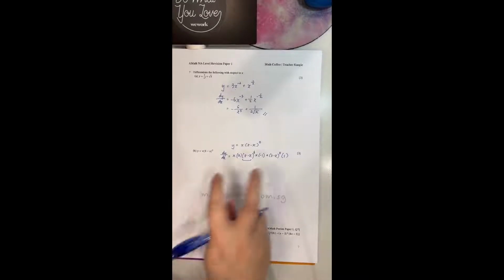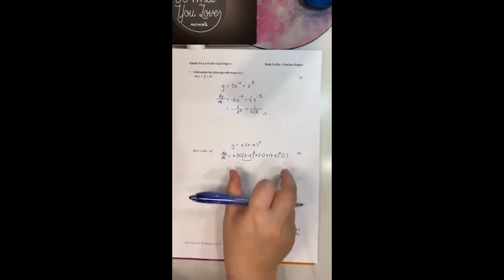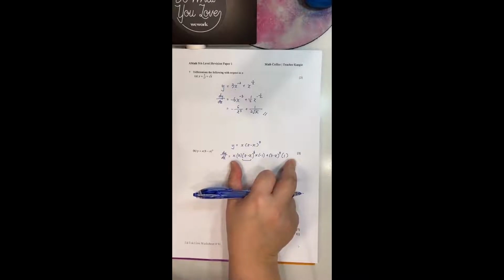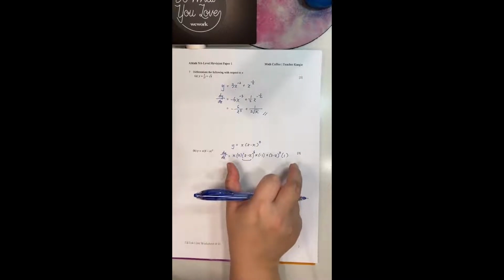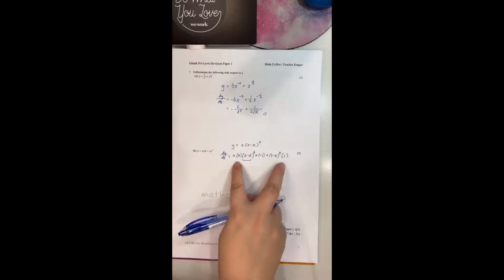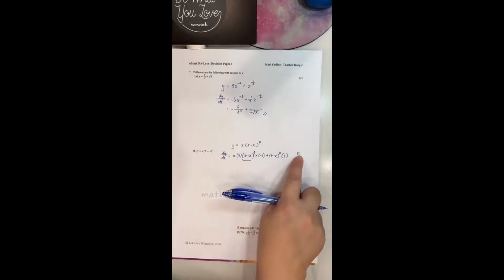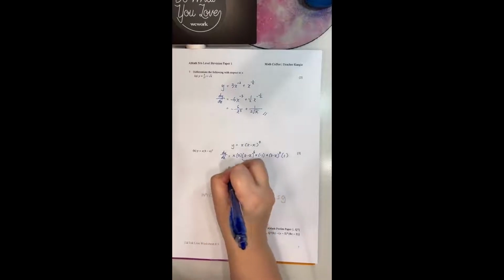Okay? So maybe 70% of the students know how to apply this, but they don't know how to simplify this. Because if you leave your answer in this form, you're not going to get the full 3 marks. So you need to further simplify. Now I'm going to explain how you simplify this.